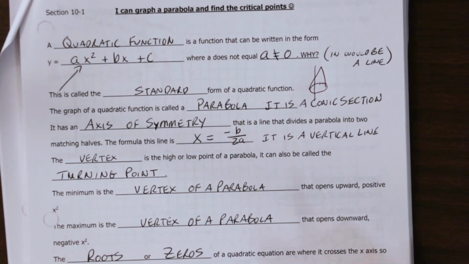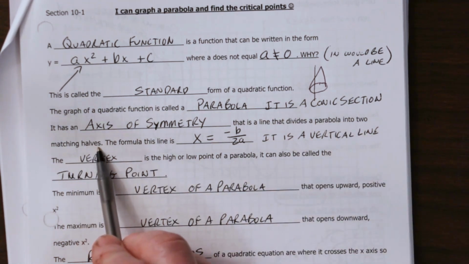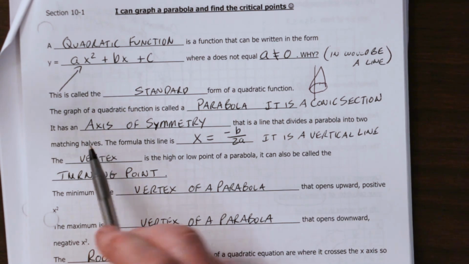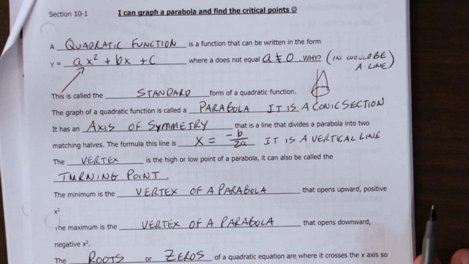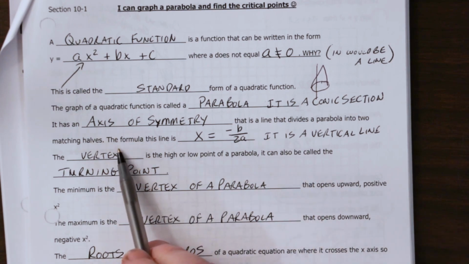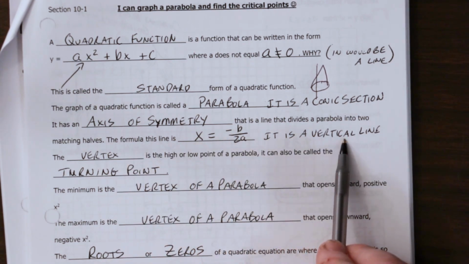And on a parabola, you do have an axis of symmetry. That's what I was talking about on the previous page. That's the line that goes down the middle that divides it into two matching halves. So it has to be directly down the middle, otherwise they don't match. Okay, so if we folded our paper, whenever you do a parabola, they would match right up, which makes it easier when you go to graph it. All right, and the formula for that is -b/2a, and it is a vertical line.